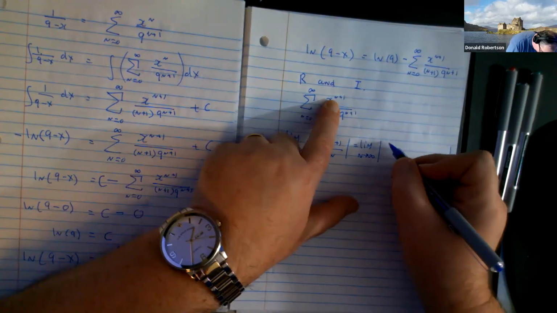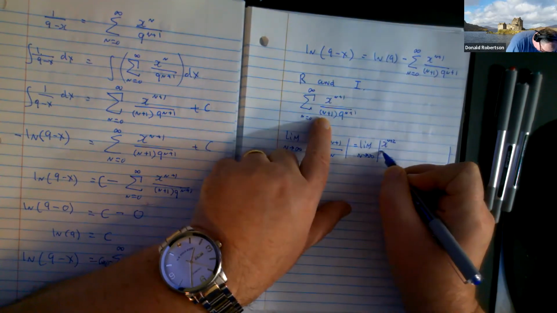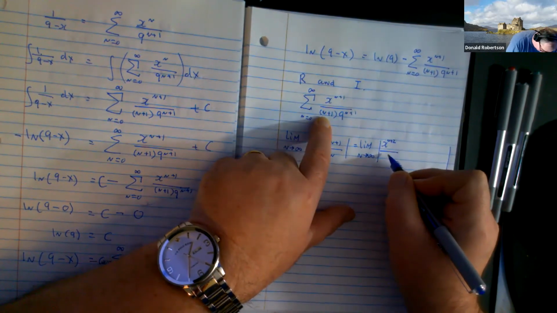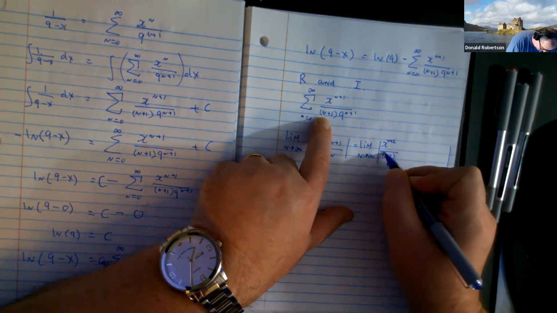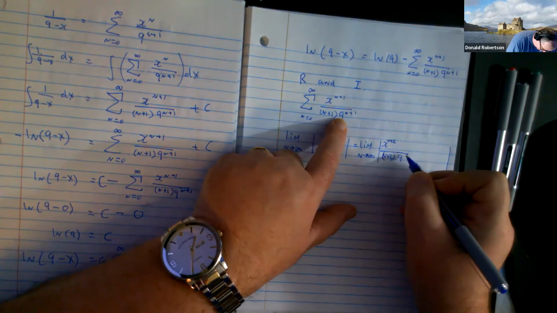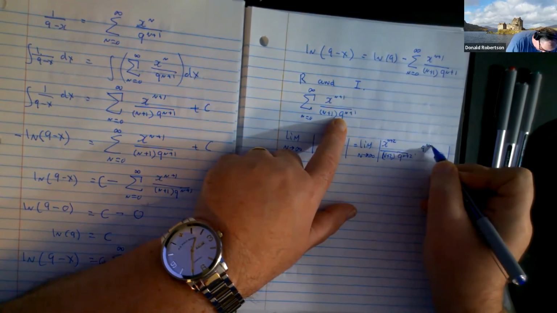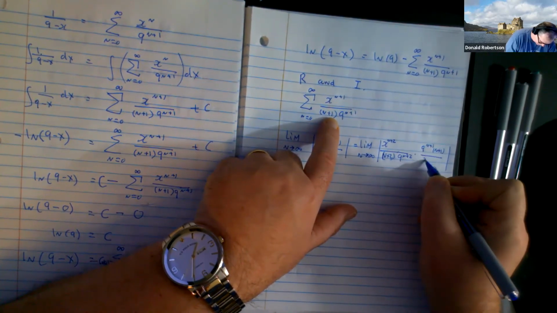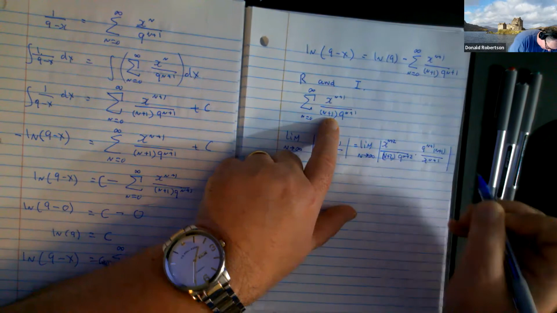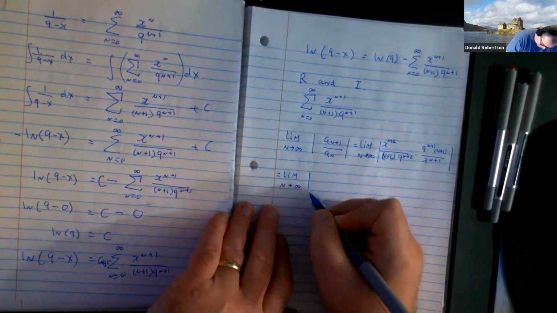Add 1 to that gets you n plus 2. Add 1 to that, so n plus 1 more, gets you n plus 2. And 9 to the n plus 2. Then you have this, all over this.